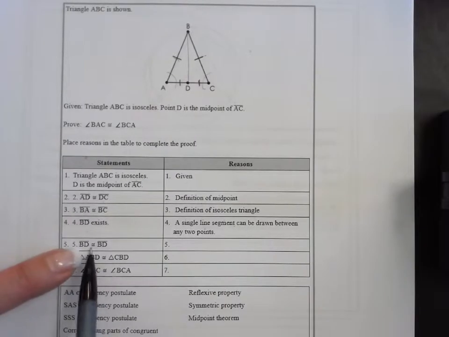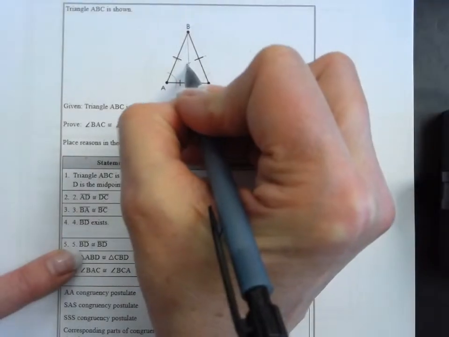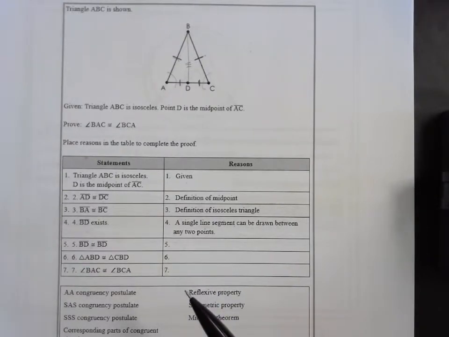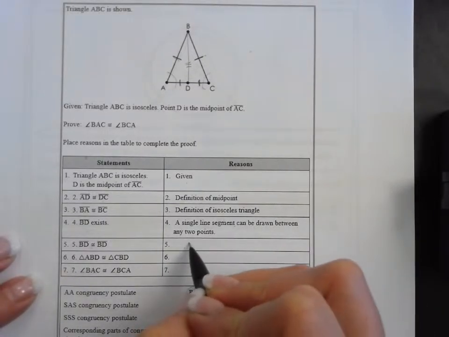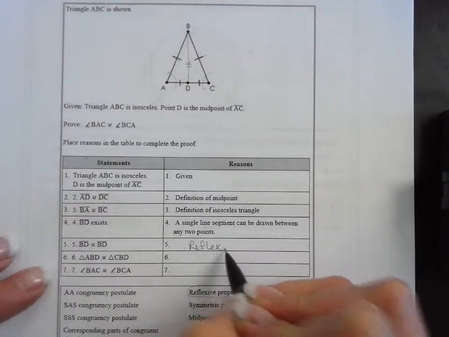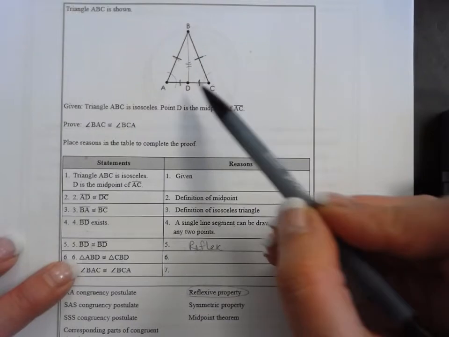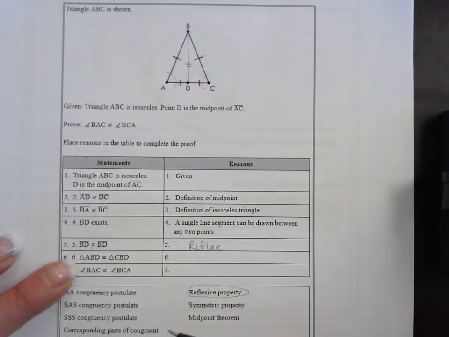All right, and so now it's saying, hey, BD is congruent to BD. Why do we know that? What's the reason? What'd you say? Reflexive, absolutely. So this one you would drag up. Okay, so now it's saying triangle is congruent to triangle. What do we know about the triangles?